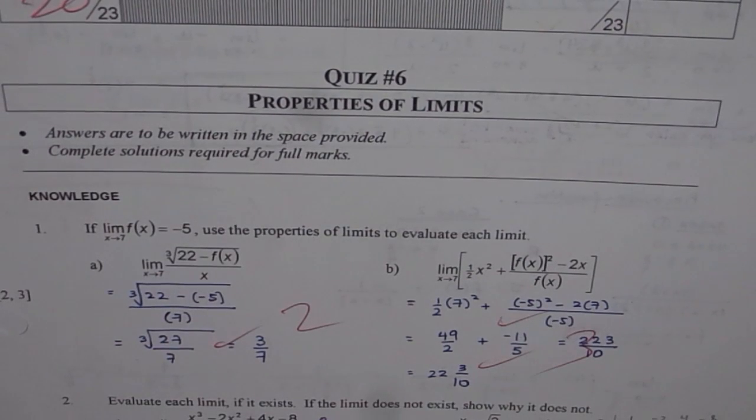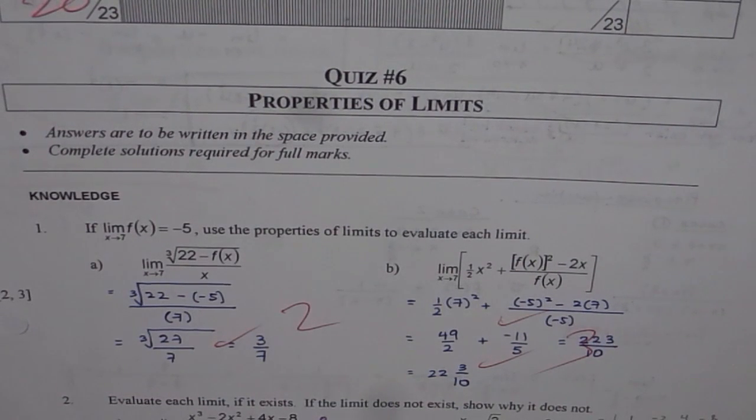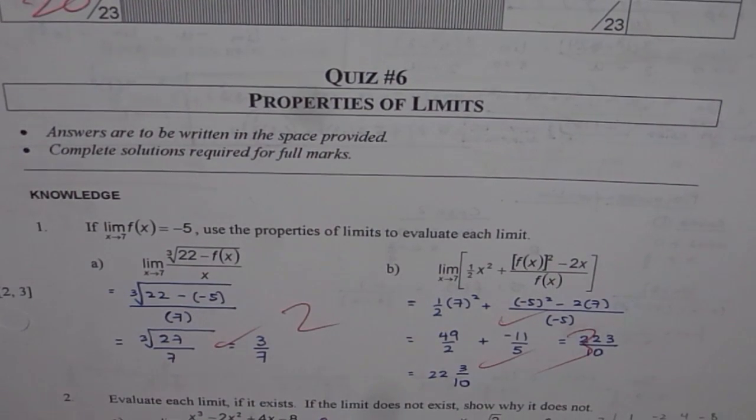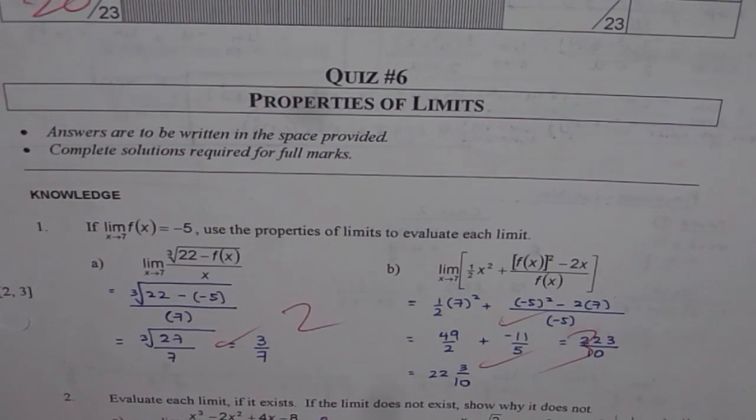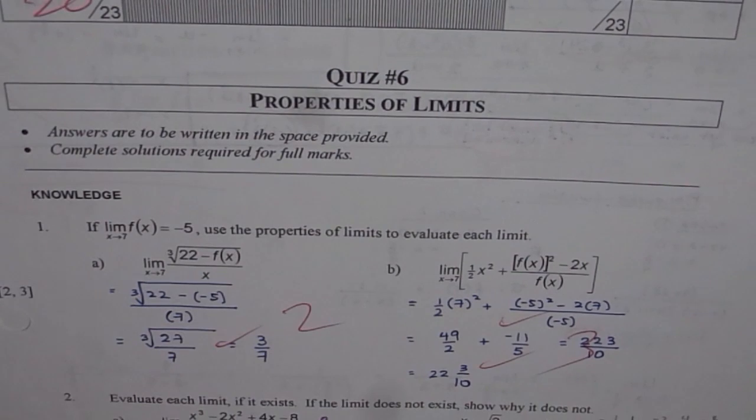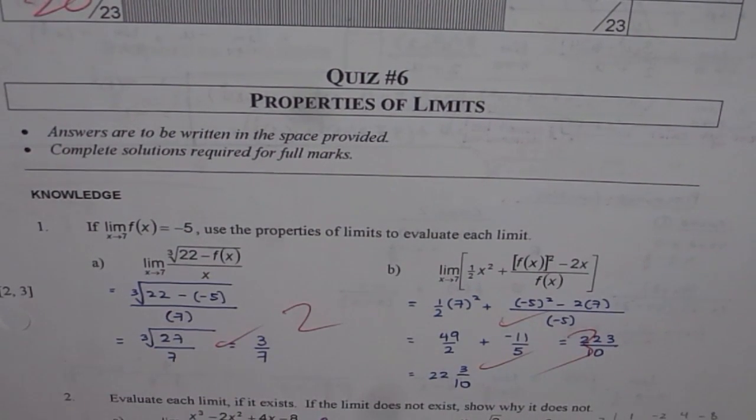I'm Anil Kumar, and in this set of videos, I'm going to discuss a test paper on properties of limits. Now here is a quiz. We have a couple of questions. You can pause the video, copy these questions. We'll discuss their solutions in the coming videos.